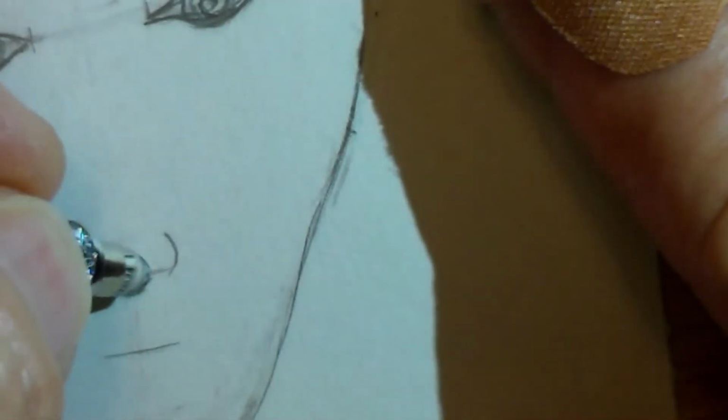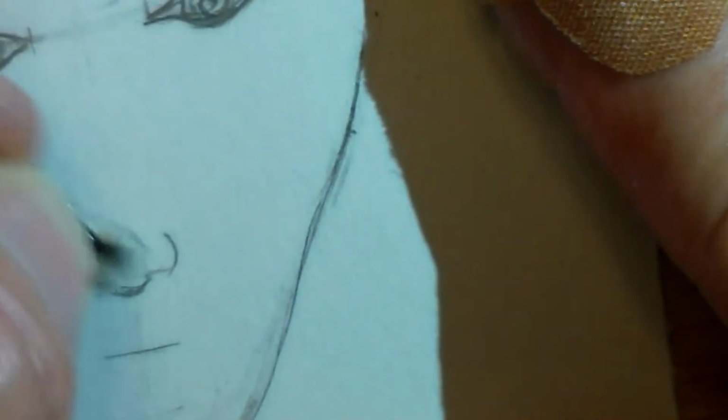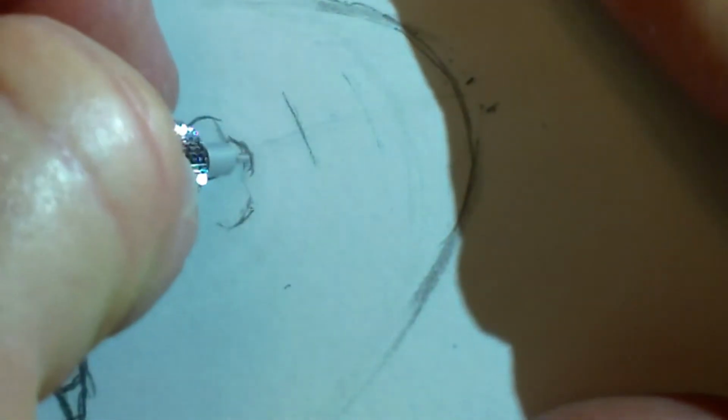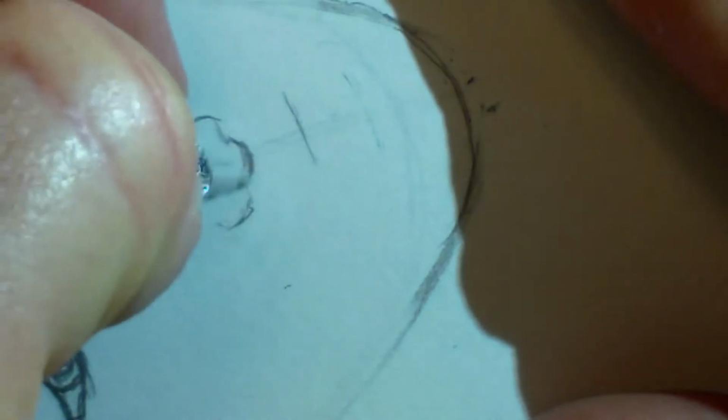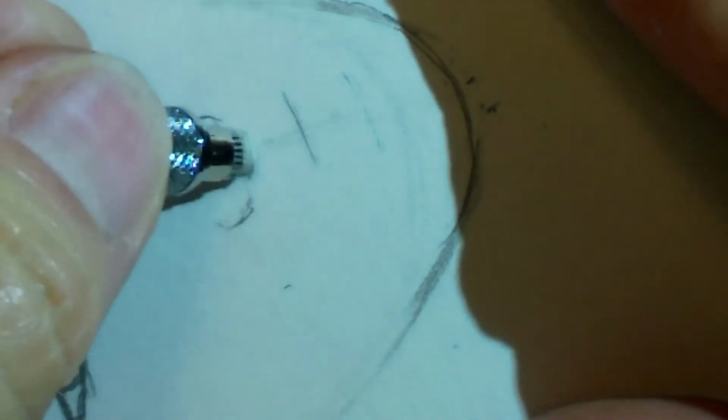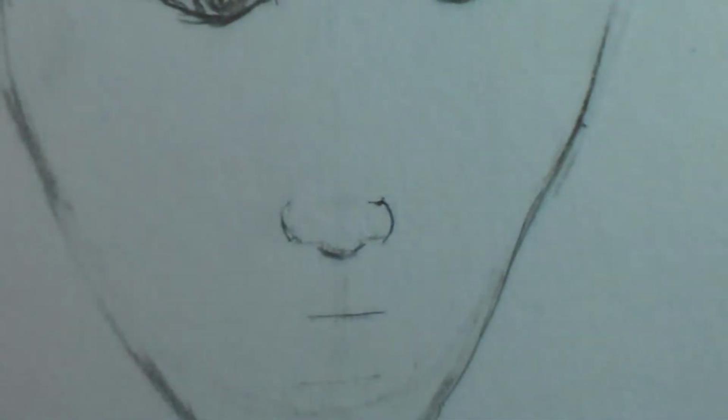So we got 3 outs, both the nostrils and the septum. And now we do our 2 ins. Nose has 3 outs and 2 ins.